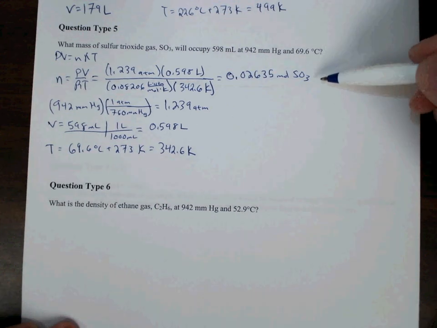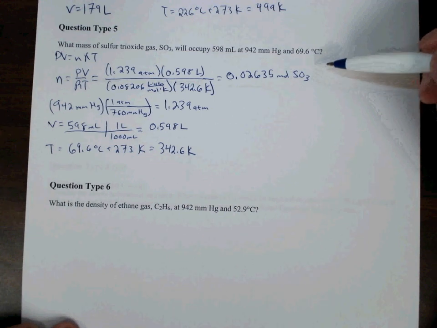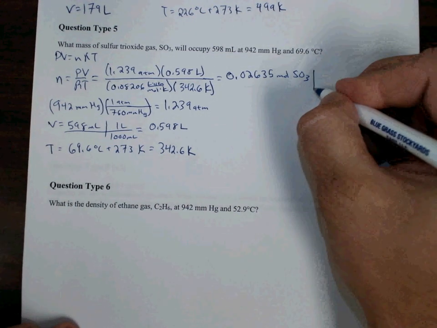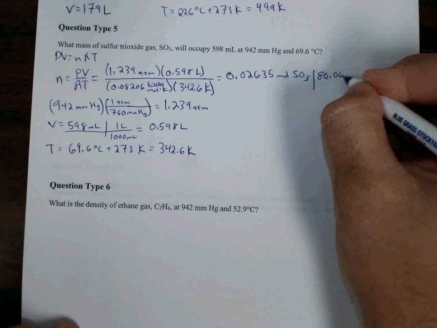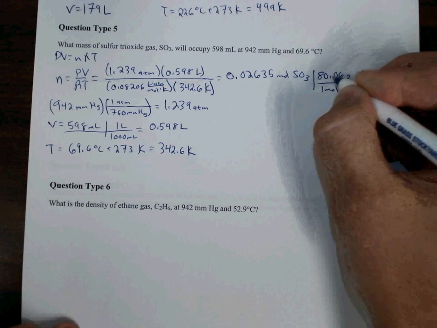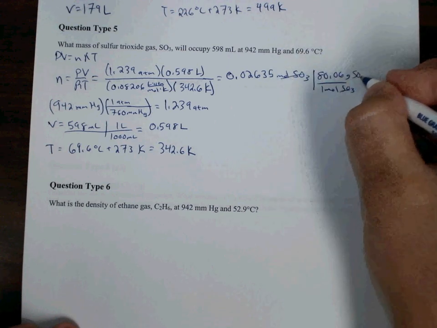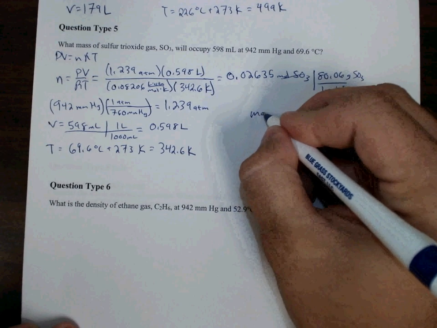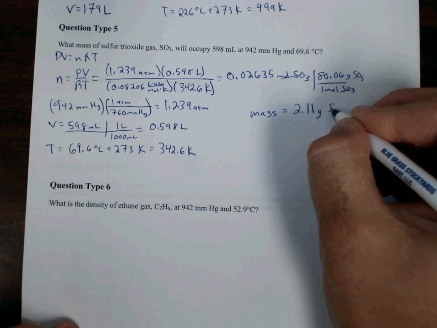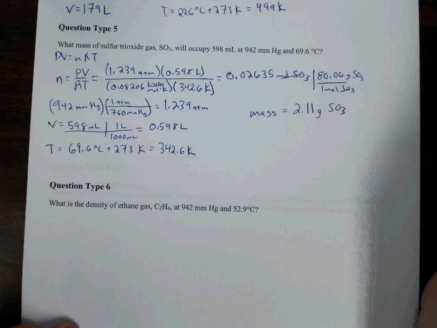All we have to do from here is multiply this number by the molar mass. Well, if the molar mass is 80.06 grams per 1 mole SO3, the mass is going to be equal to 2.11 grams SO3.